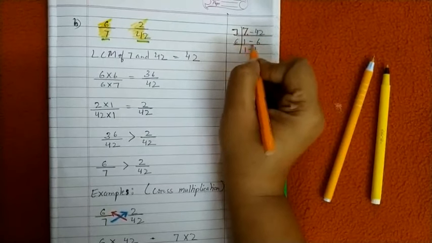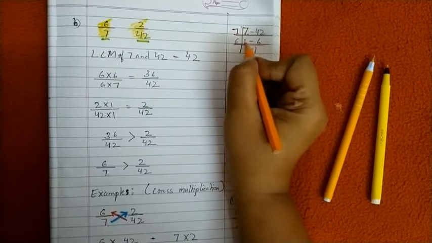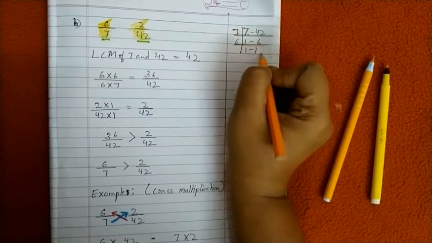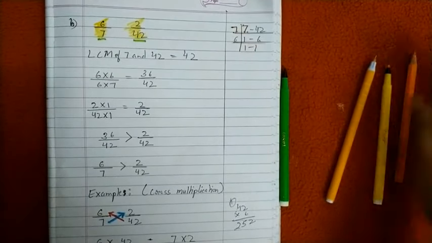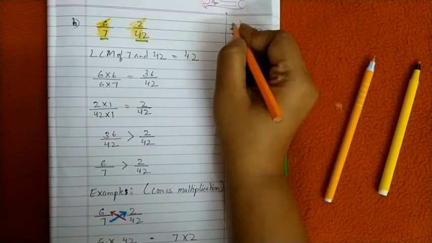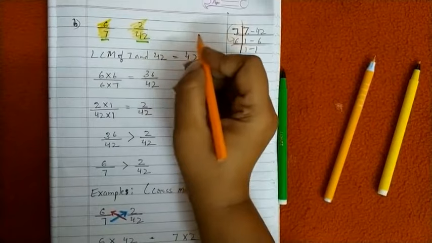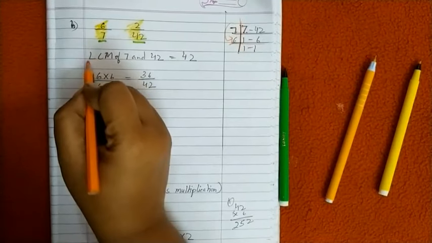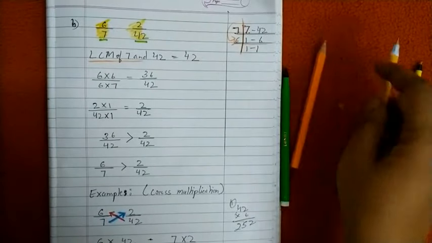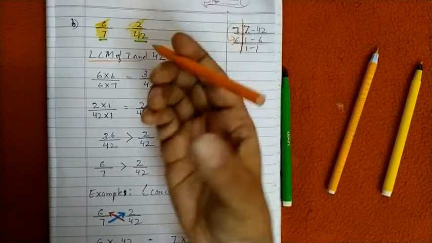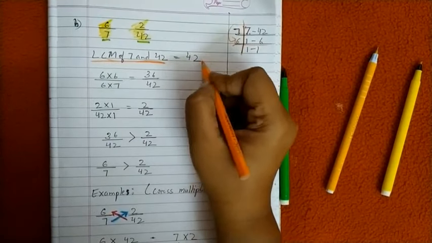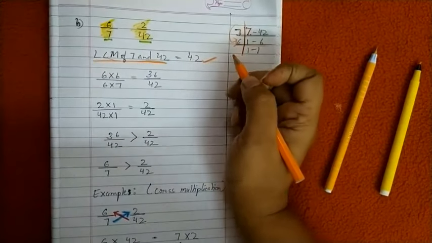Now then 6. 1 will come like this only, then 6 ones are 6. Now multiply this completely. Whatever numbers you are getting here, multiply. So 6 sevens are 42. So children, the LCM of 7 and 42 is equal to 42.